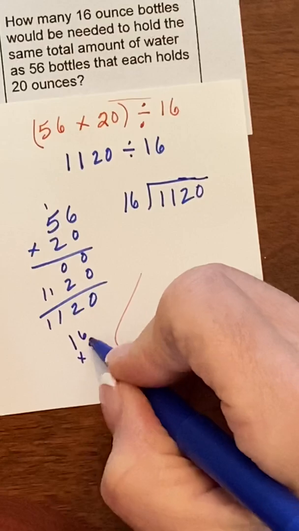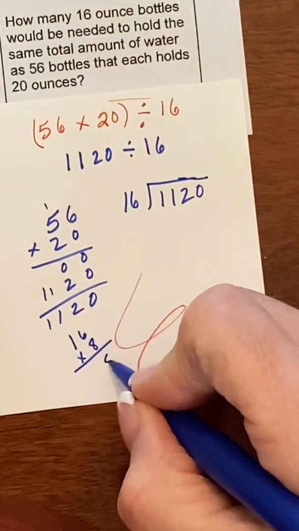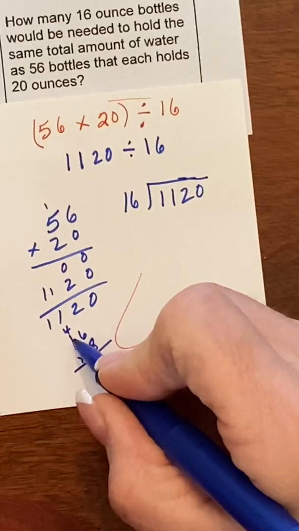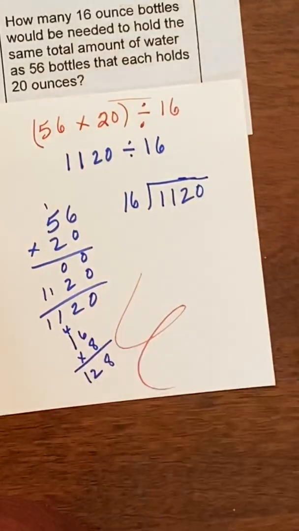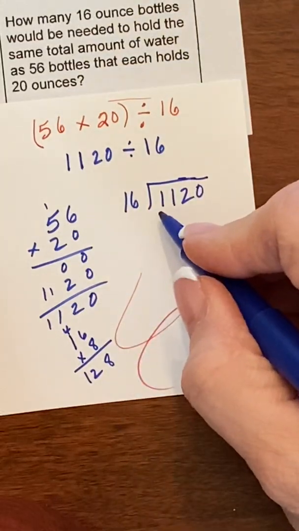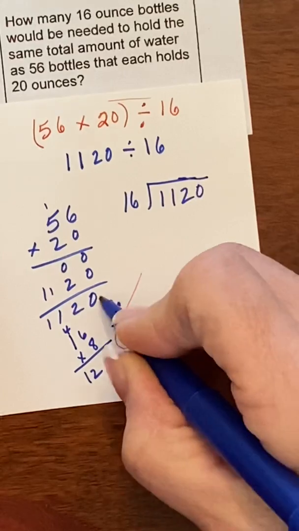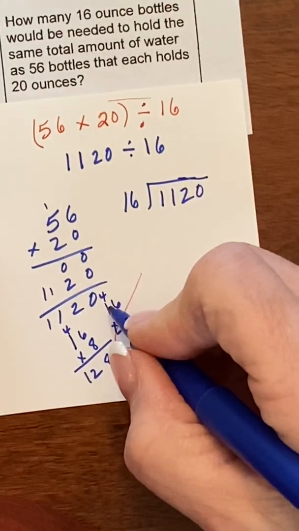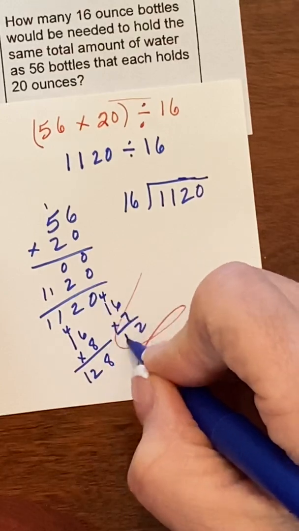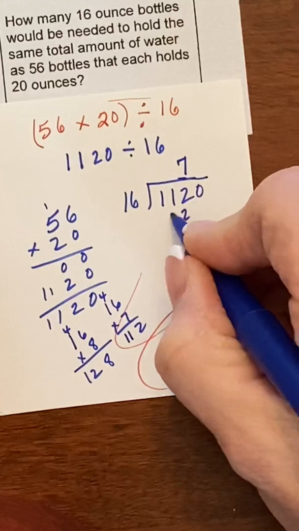Let's see how close we get to 112 without going over. 6 times 8 is 48. 8 times 1 plus 4 is 12, so 128. So 16 times 8 is too big. So what would happen if I did 16 times 7? It's 42. 7 times 1 plus 4 is 11. So the 7 works exactly.